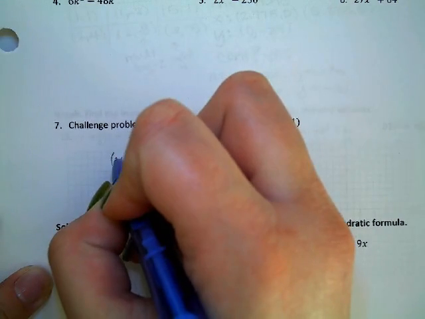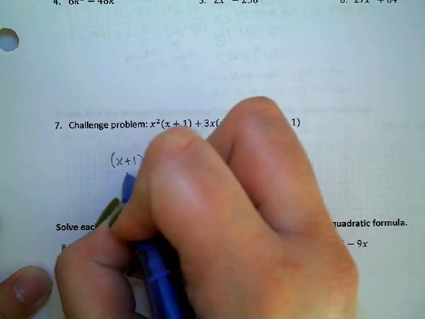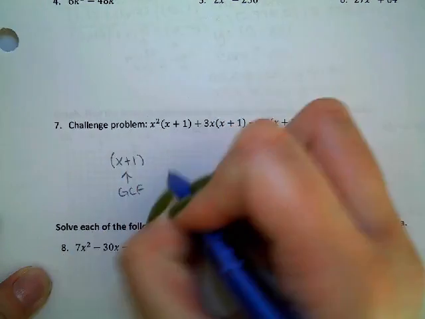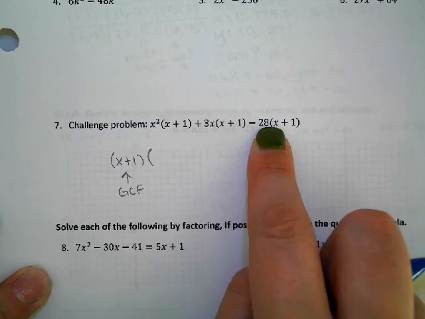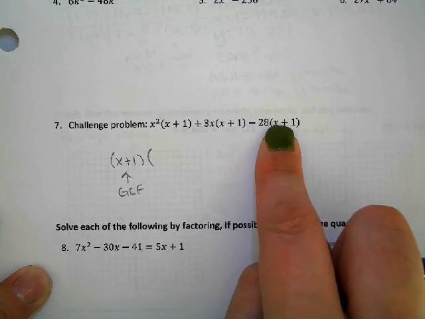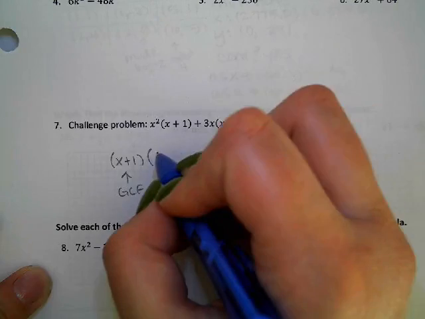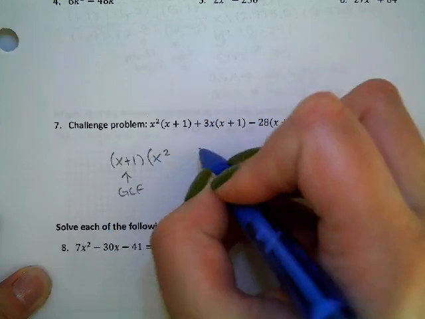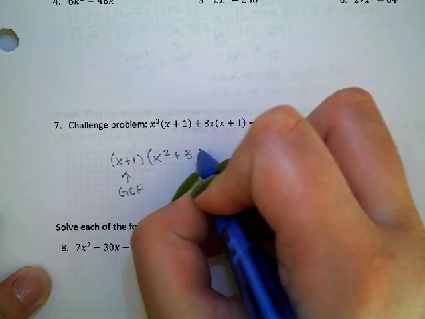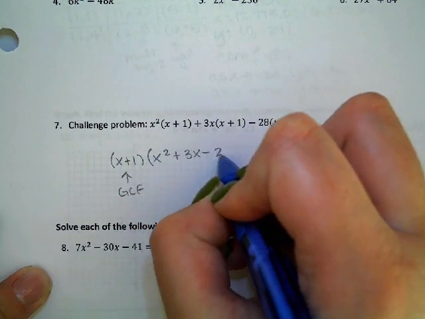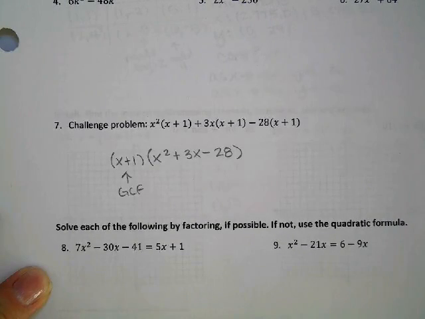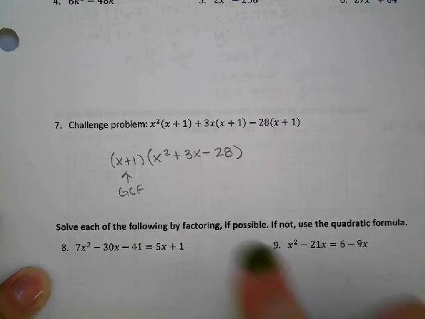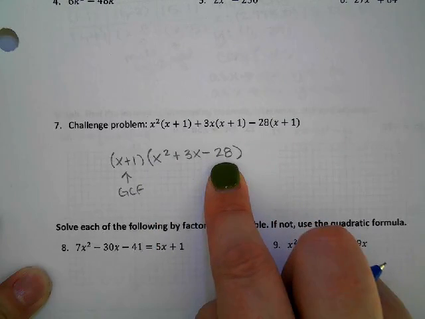And then we're going to write the leftovers from each of the 3 terms. So this is the first term, second term, third term. So now our leftovers are x squared plus 3x minus 28. And so when we write the leftovers from each of the 3 terms, we can see that the leftovers make a trinomial of their own. Once we have those leftovers written, we can go ahead and factor that trinomial.